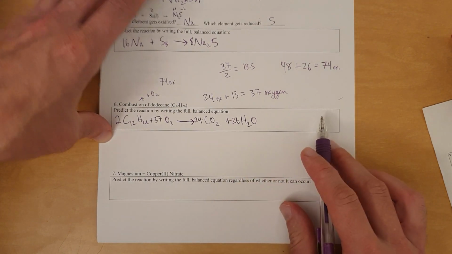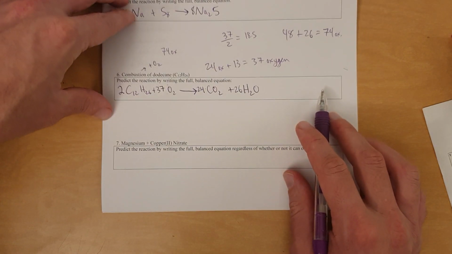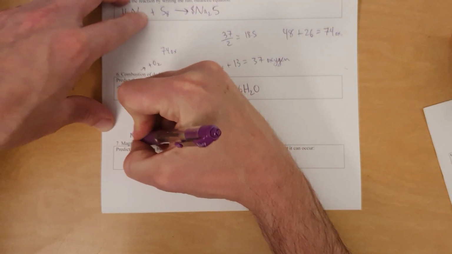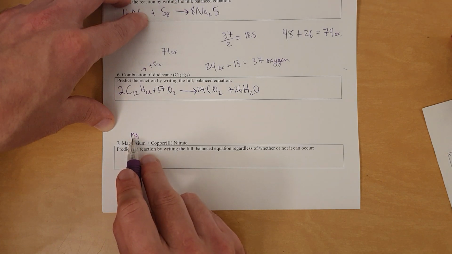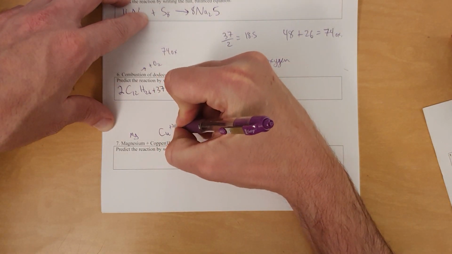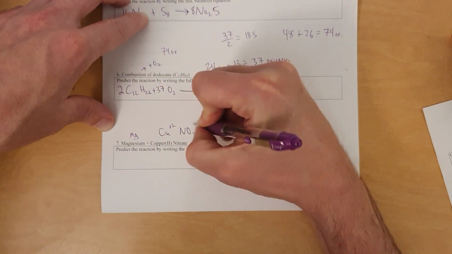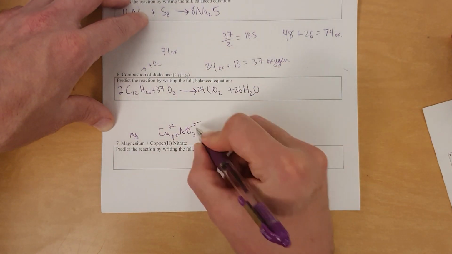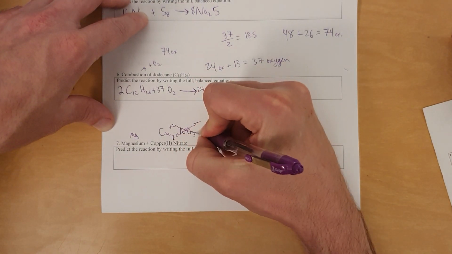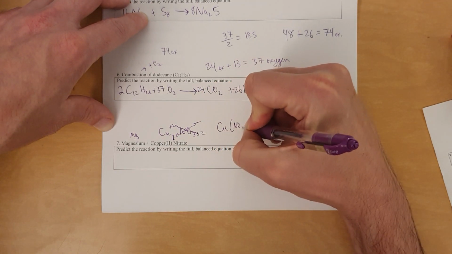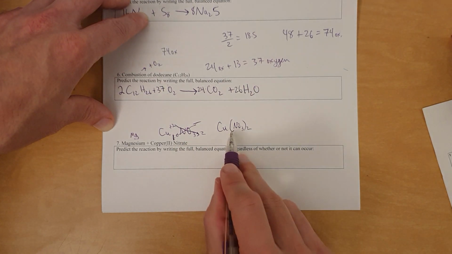Magnesium plus copper 2 nitrate. Okay, it's given to you in words. You got to turn it into an equation. So magnesium, whenever you see just the element, especially if it's a metal, you just write Mg. Because it's a metal, the pure metal has that formula. Copper 2 nitrate, that's copper with a +2 charge. And nitrate is NO3 with a 1- charge. So we switch the charges. So 1 copper and 2 nitrates will be in the formula. Cu(NO3)2. So this is copper 2 nitrate.